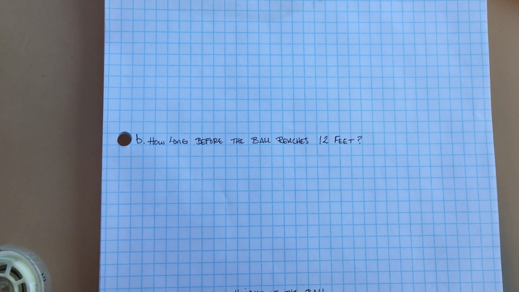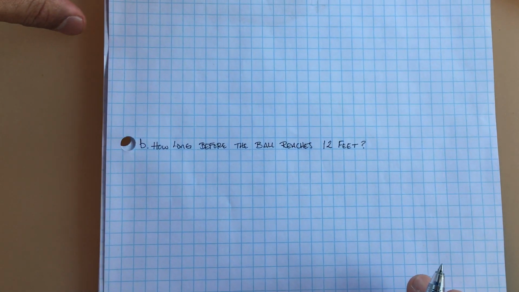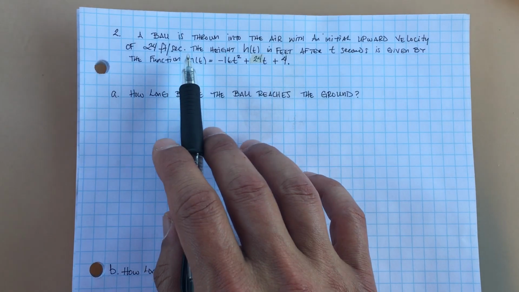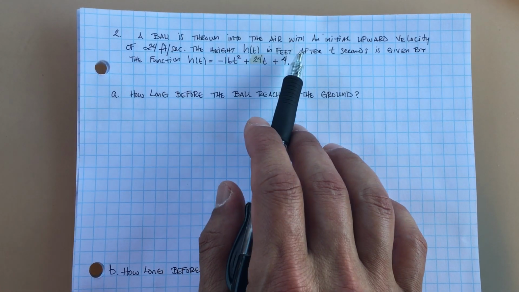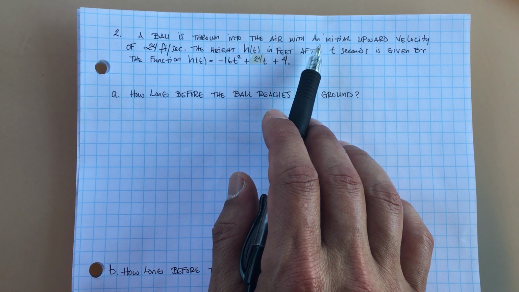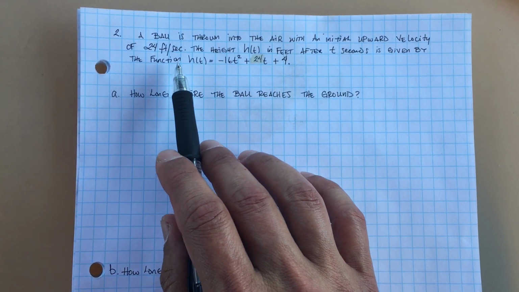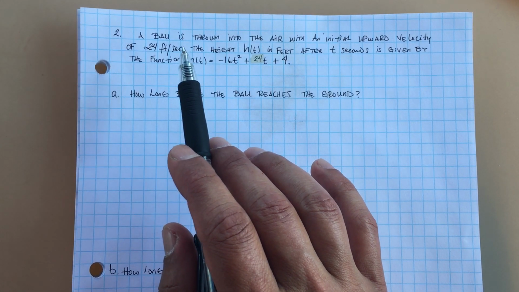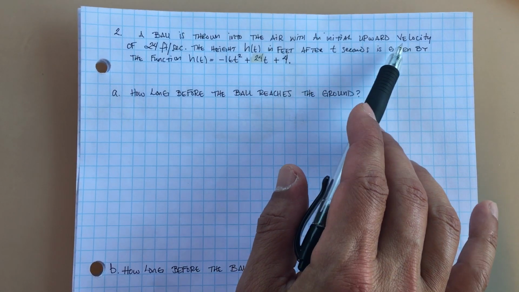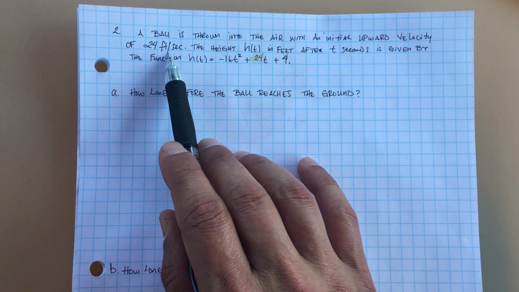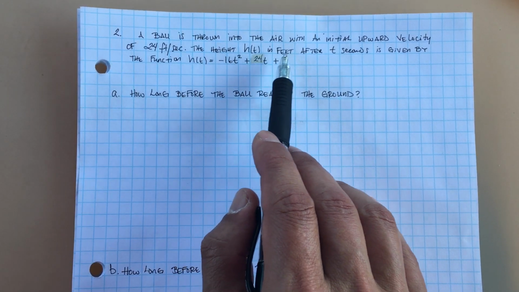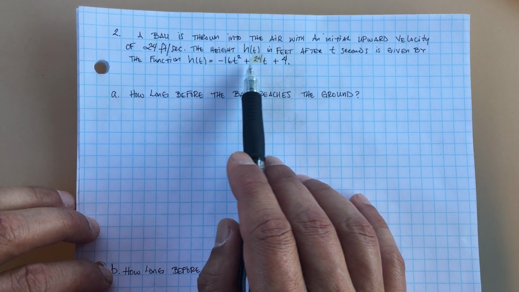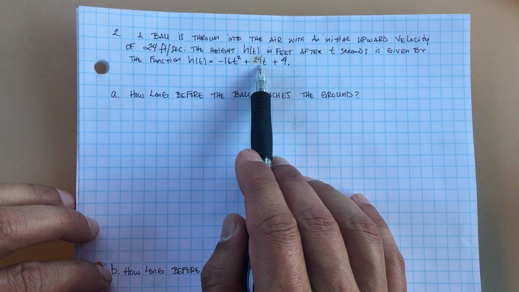Vamos a hacer otro más. And this one I broke down into 3 parts, okay? It says, a ball is thrown into the air with an initial upward velocity of 24 feet per second. Tenemos una pelota que la tira, a lo mejor de béisbol. Y inicialmente la velocidad es 24 pies por segundo. The height in feet after t seconds is given by this function, okay? So notice that's the velocity, esa es la velocidad.